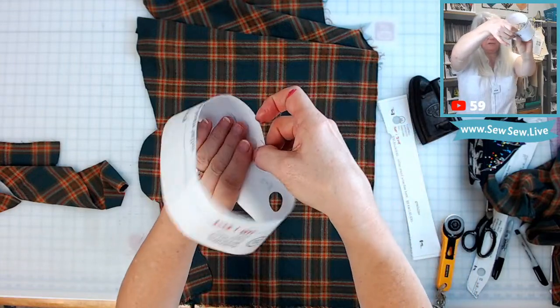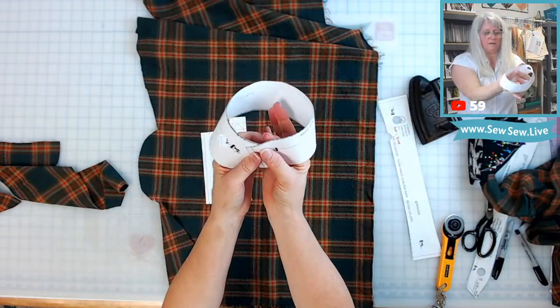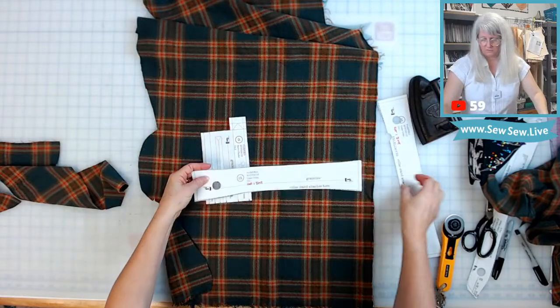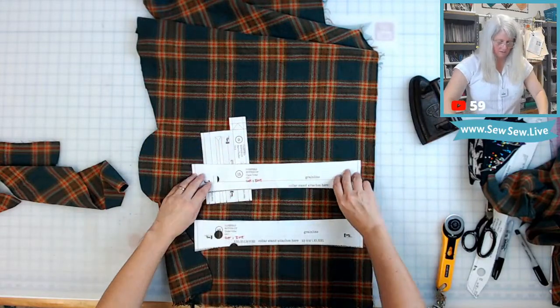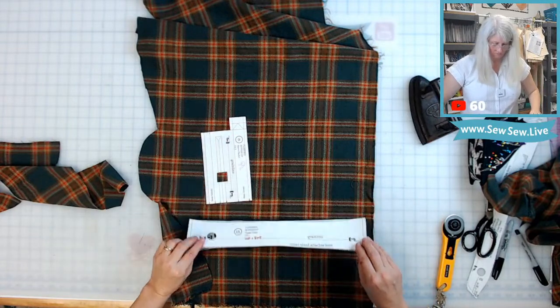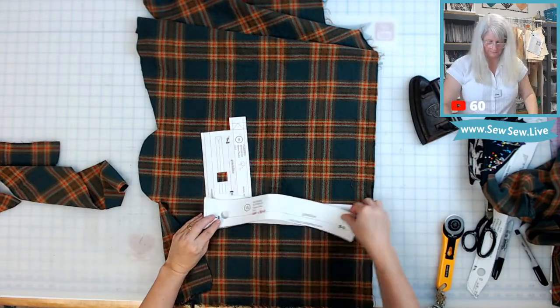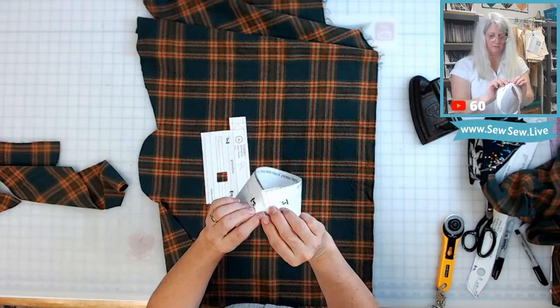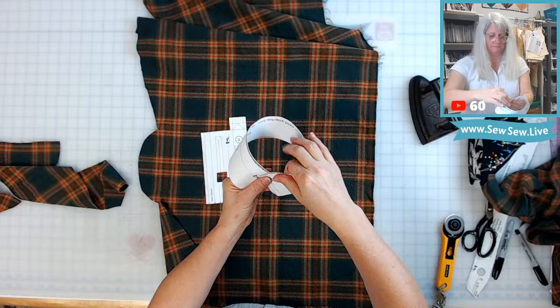This is how your collar is going to look. So if you need to do some fabric picturing, that's how it goes. Under collar goes like this. Like that. All right.